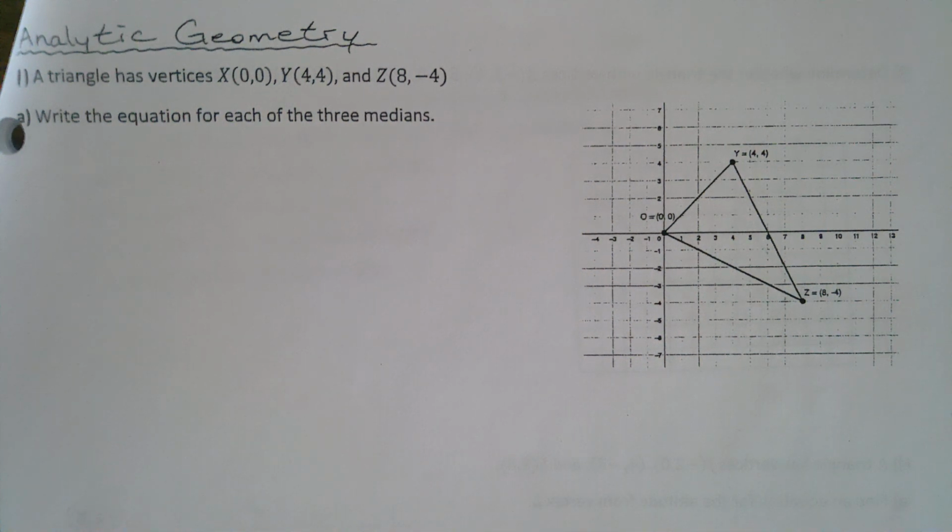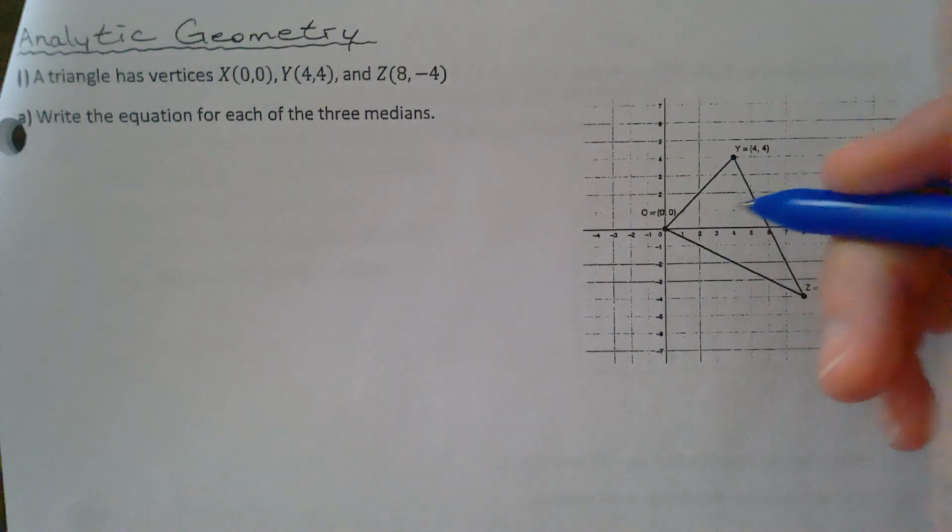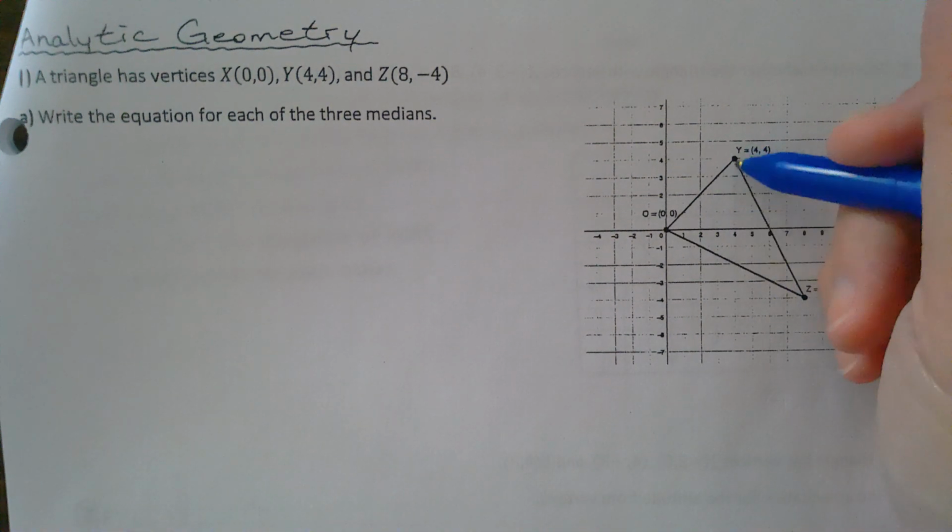A triangle has vertices X, Y, and Z. Write the equation of each of the three medians. I don't want to write all three, so let's just do the hardest one. Okay, so I'll do from Y.